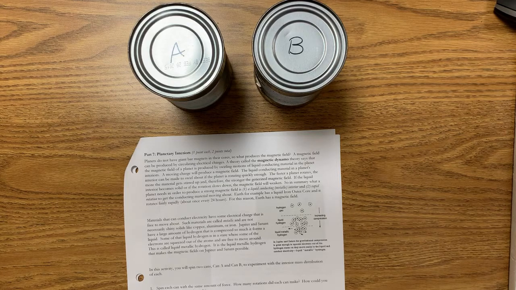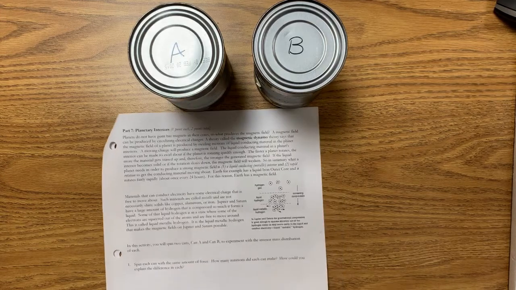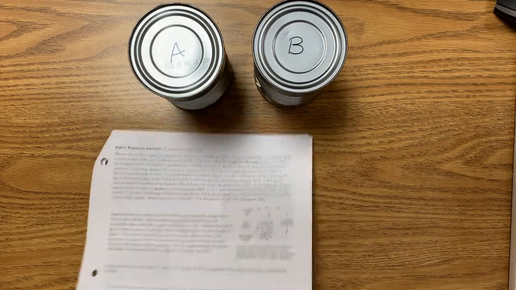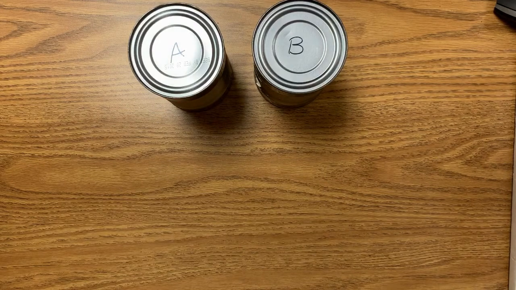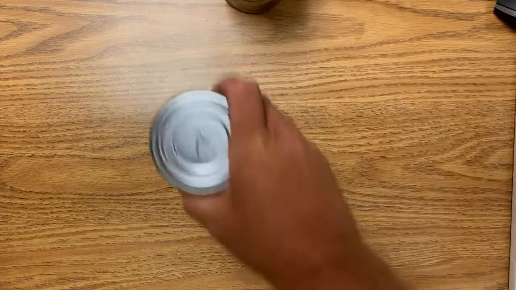And if the cans above represented the interior of planets, which one would produce a magnetic field, A or B? And really, as we're discussing this, we realize that can A probably, because it's liquid, would produce that magnetic field. But let's just do it anyway. Let me show you how it turns out here. So let's spin can A, and we'll see the number of spins.